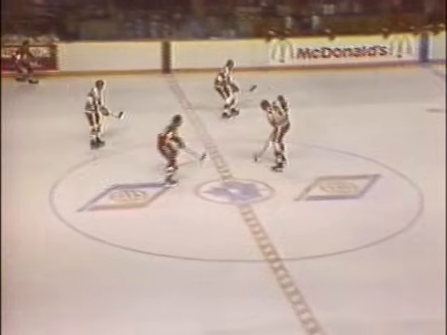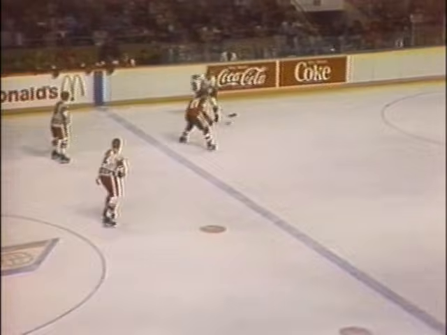His shot hits LaPointe. Lafleur's there to pick it up. Off the boards to Steve Shutt. 2 minutes and 29 seconds remain in the hockey game. Canada 3 and the Soviets 1.